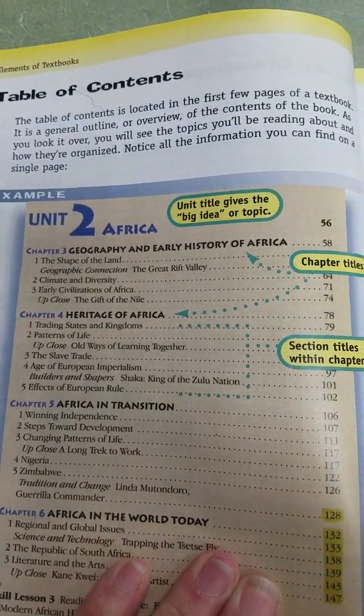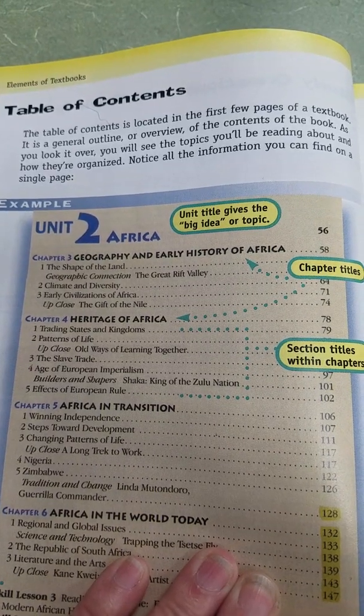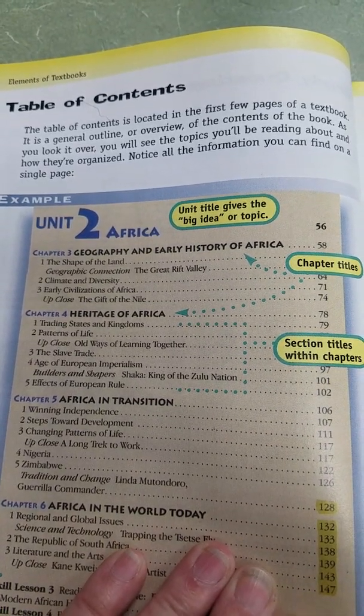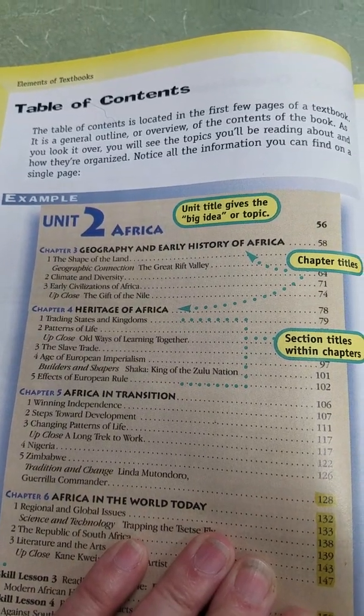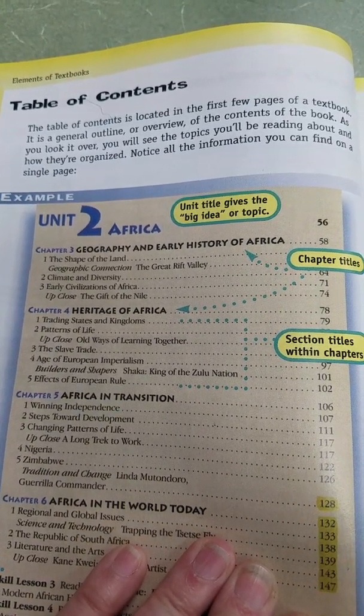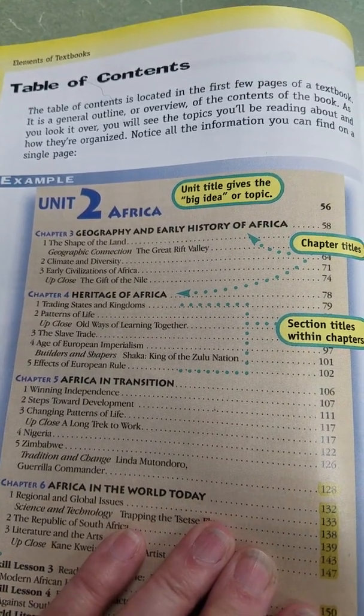The table of contents is located in the first few pages of the textbook. It is a general outline, an overview of the contents of the book. And as you look it over, you will see the topics you'll read about and how they're organized. Notice all the information you can find on a single page.